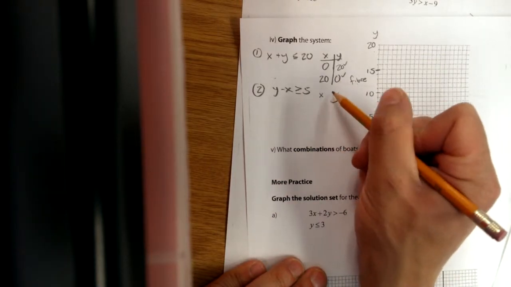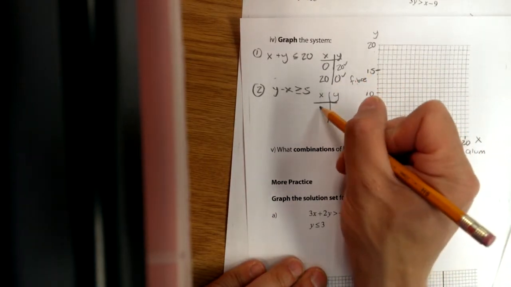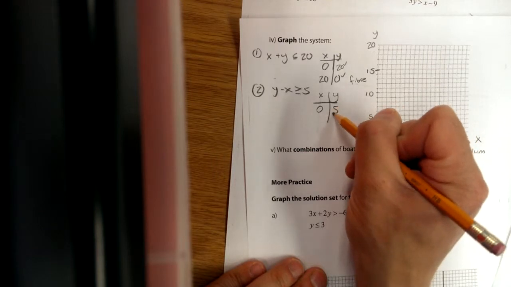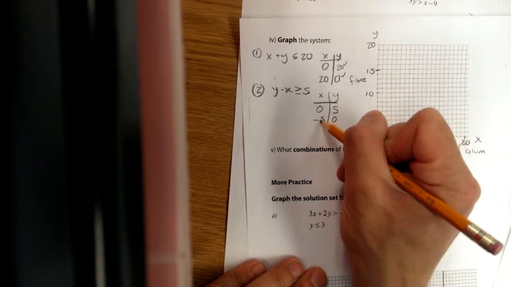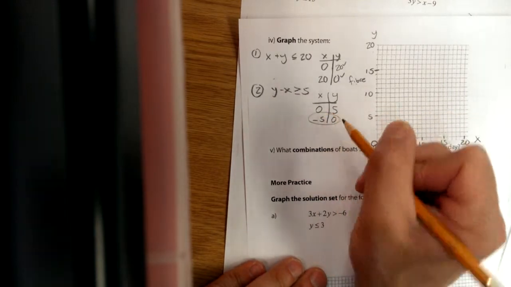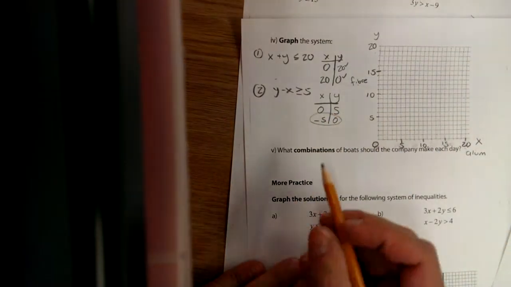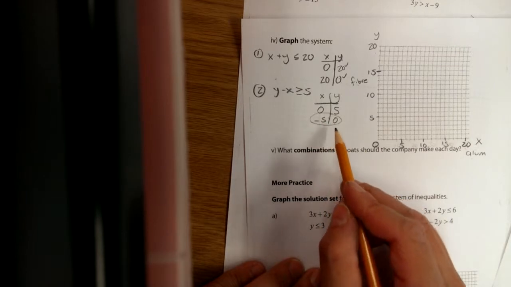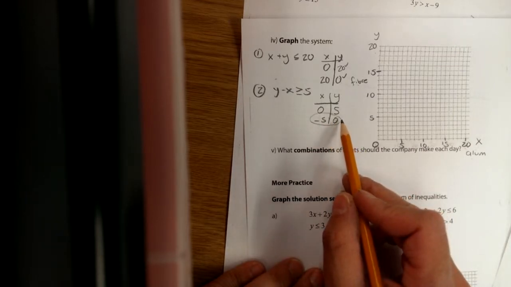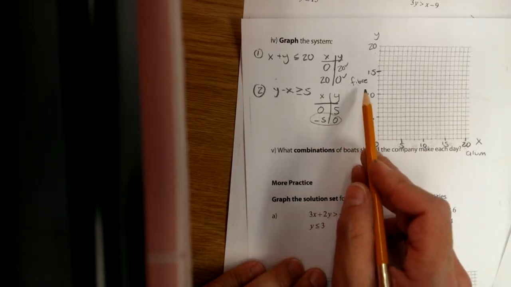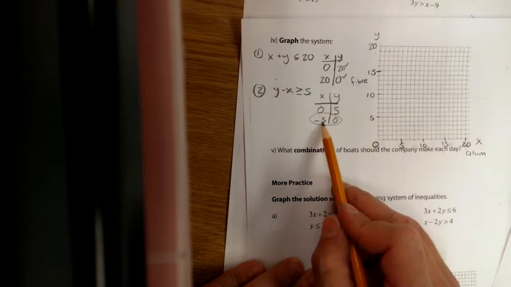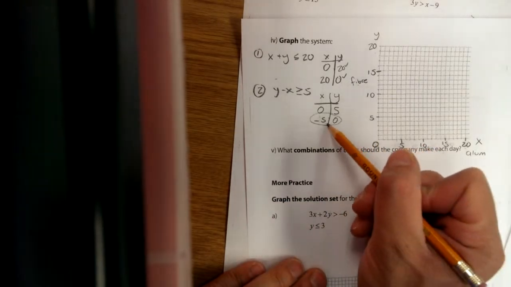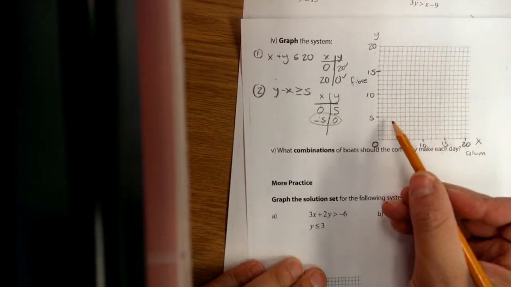I do the same thing for x and y. When I make x 0, y is 5. When I make y 0, x is negative 5. Now, can you use that one? No, because we know that point doesn't exist in reality. Because if I have 0 fiberglass boats, you're not going to have negative 5 aluminum boats. It's not possible. So pick another point that would be found somewhere on here.